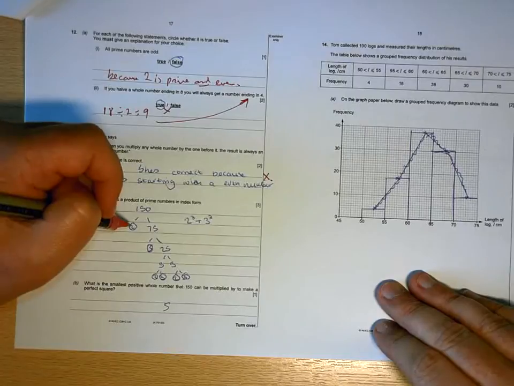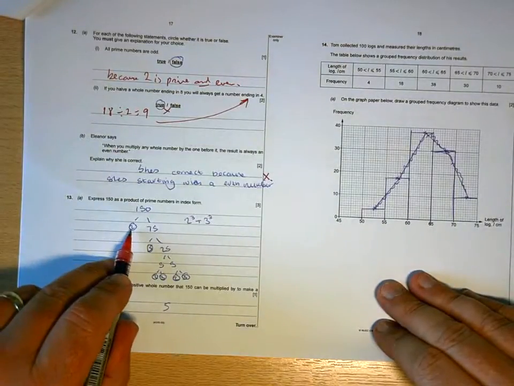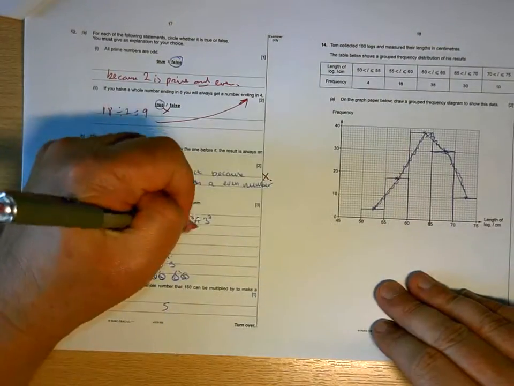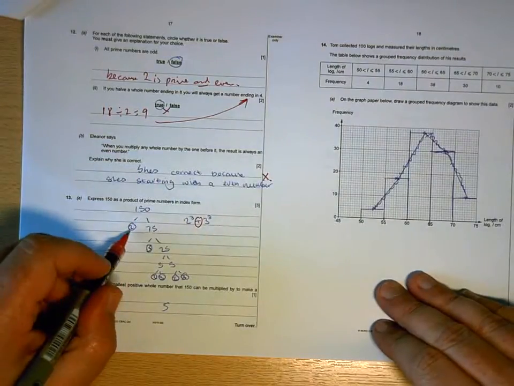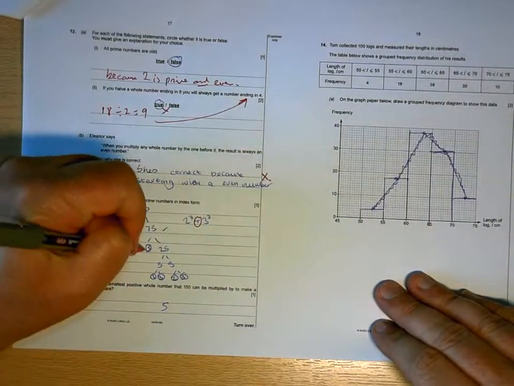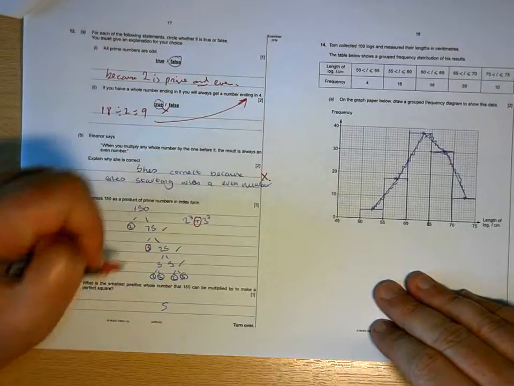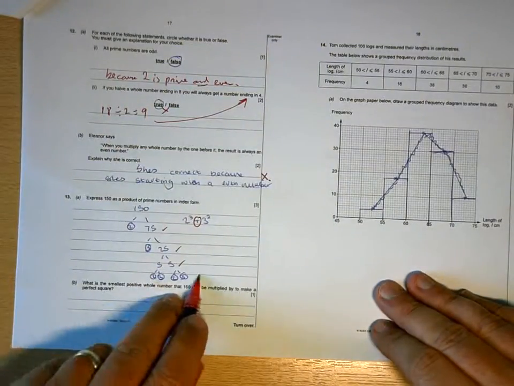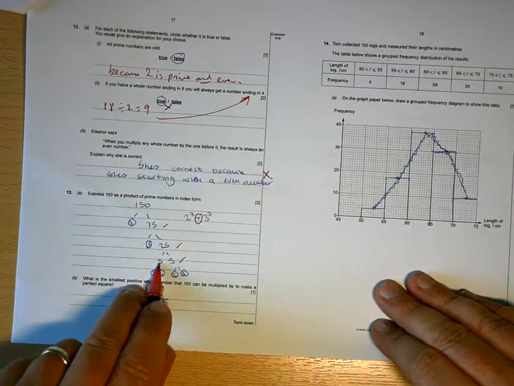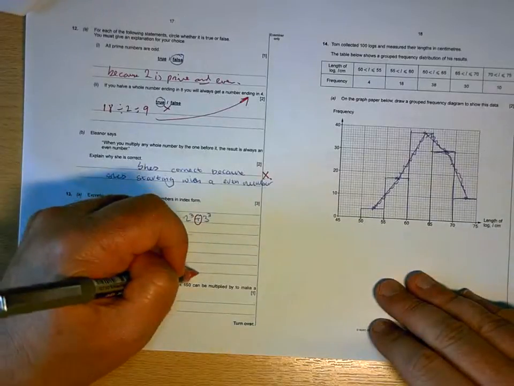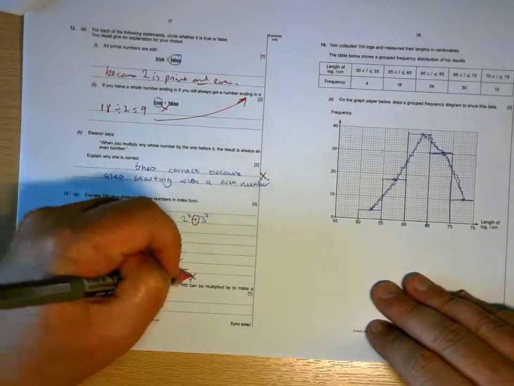Here we're dividing. It's not an add, it's a multiplying. So that's correct, that's correct, that's correct. What are you doing here? You're saying that 2 add 3 is 5, 2 add 3 is 5. So that whole row there is wrong.